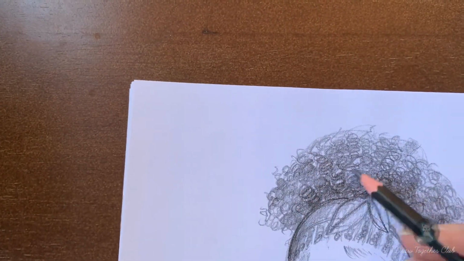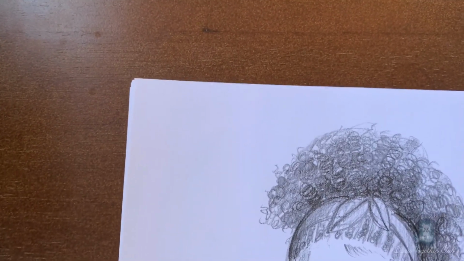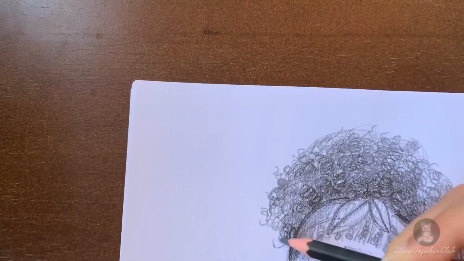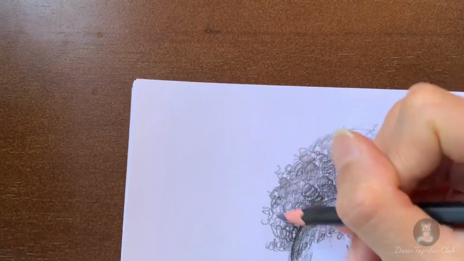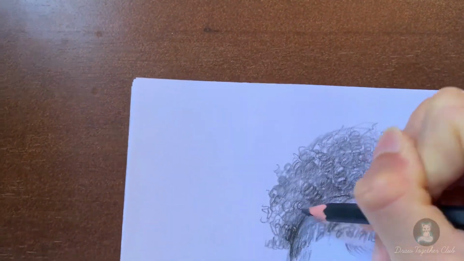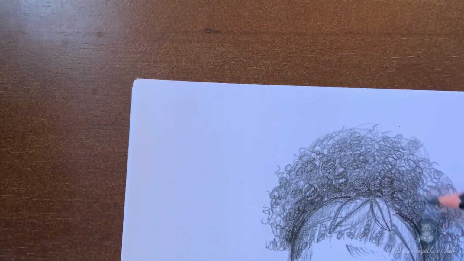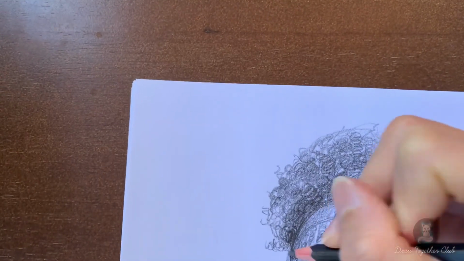And now I'm going to come in with this, I think it's a 5B pencil, and it's a lot thicker and it's going to create a lot more darker lines for me. So I want to come to the foreground, which is the front of her hair, the front of the back of her hair. And I want to make sure I add in the extra detailed pieces so that it looks a lot more dense.